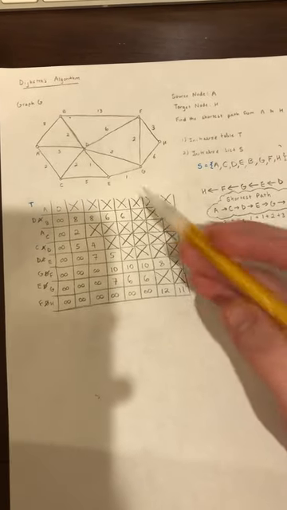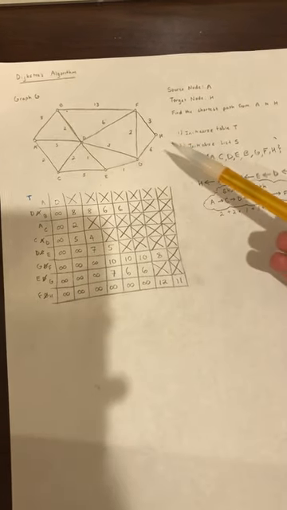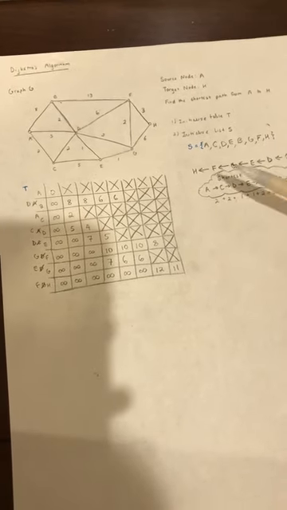We won't be proving why this algorithm works in this class, but if you're interested, we would highly recommend that you take analysis of algorithms at some point.